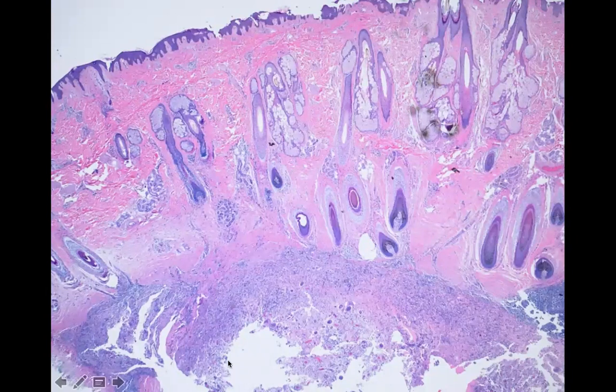So this is actually a case of just a ruptured cyst, but I use it because I couldn't find one of dissecting cellulitis in my collection right now. And it just illustrates the same point.